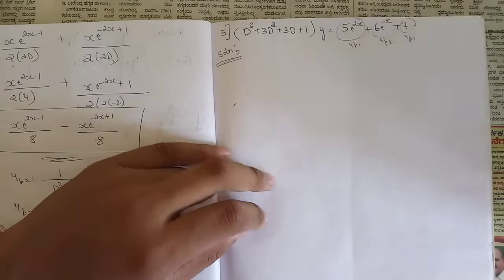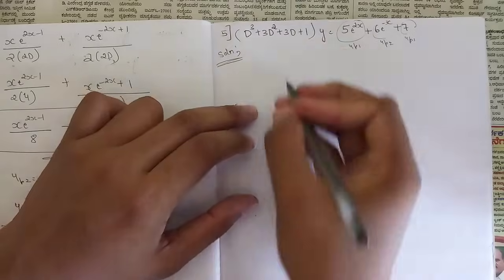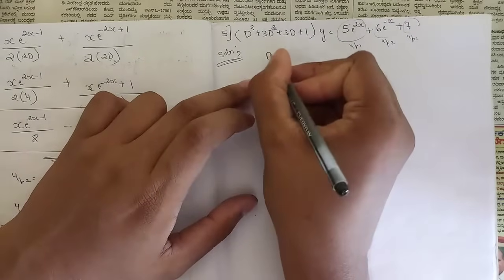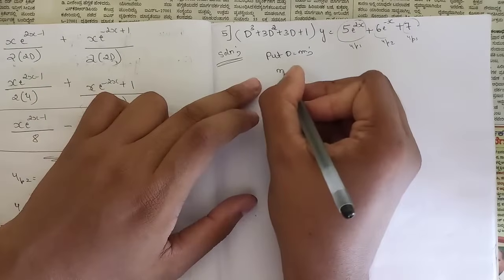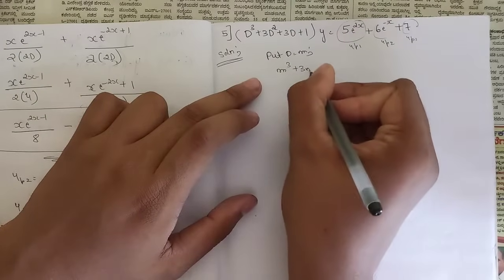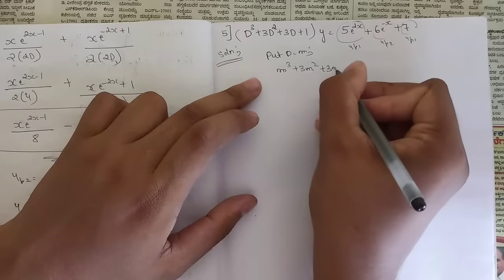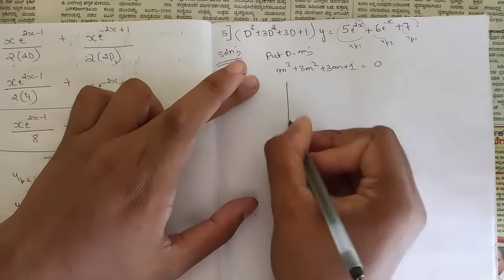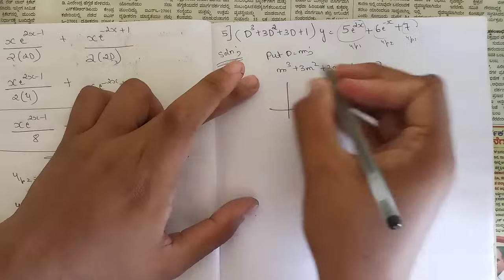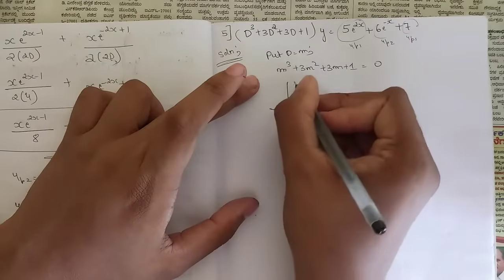Okay. Yeah, so now we'll solve for yc first. The same thing, put D is equal to m. Then it would be m cube plus 3m square plus 3m plus 1 is equal to 0. So now this is a cubic polynomial, so we need to find the roots by synthetic division.